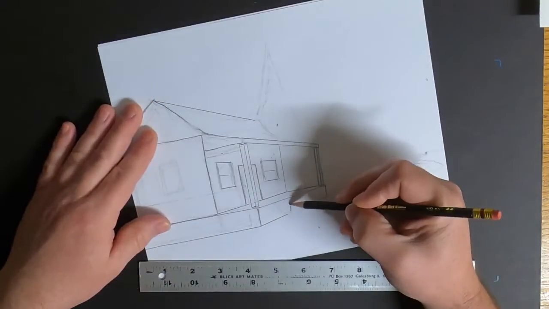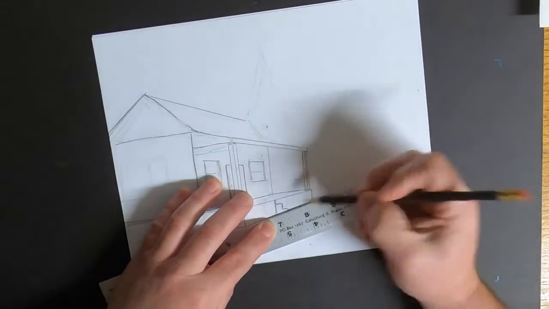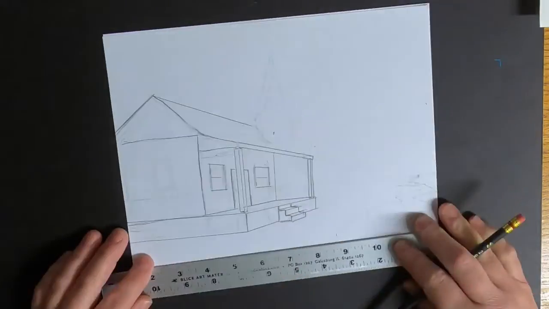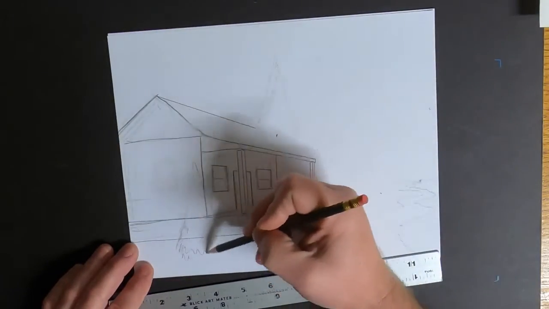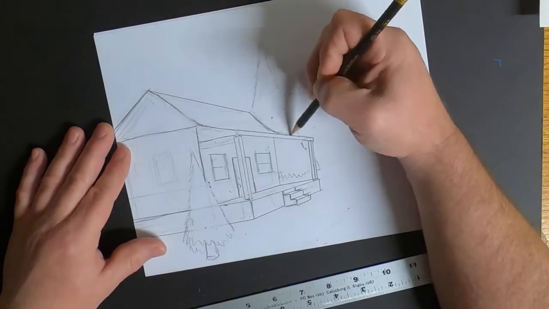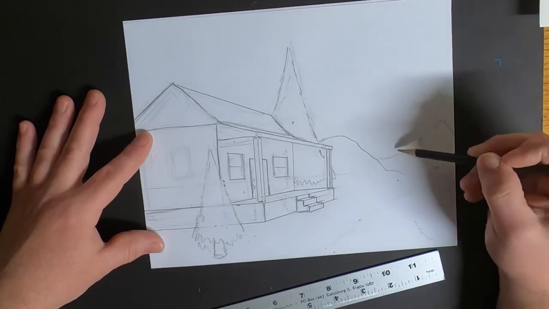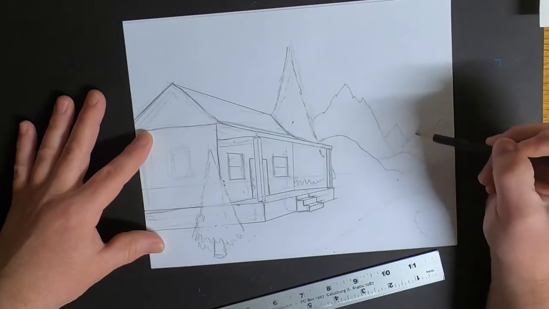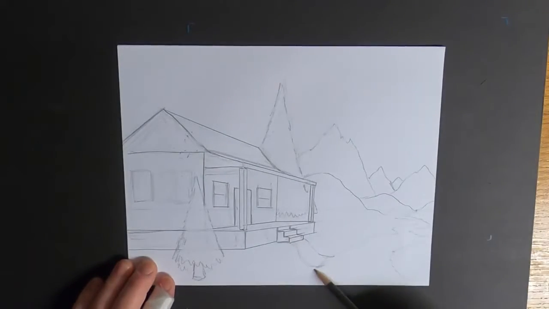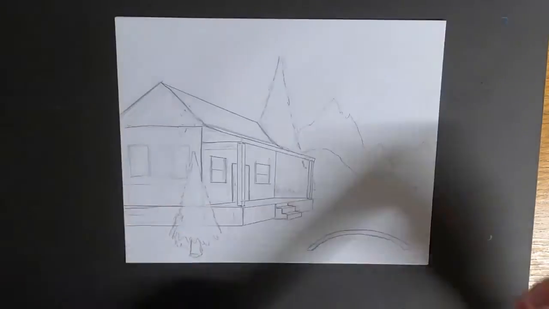Here I'm working on a little bit more detail on the house. I took on the challenge of adding a little stairway to the front. If you're feeling up to it, go ahead and take on a little bit more challenging perspective. Don't forget even the overlapping in the hills and the mountains. Give yourself lots of different forms that you can shade down the road.